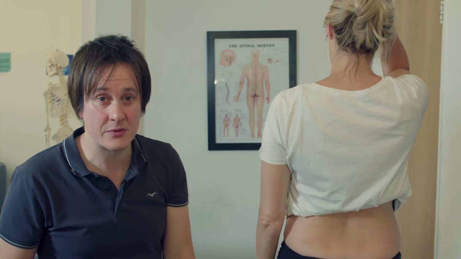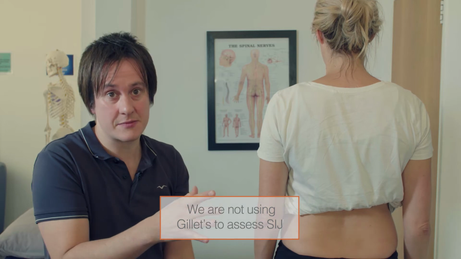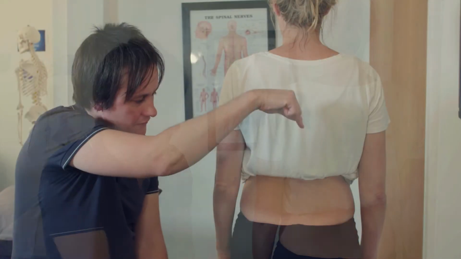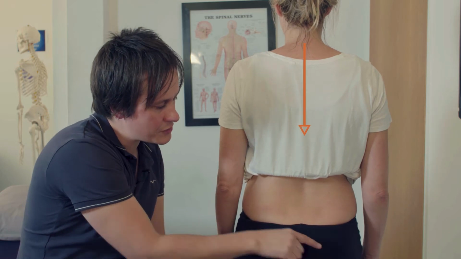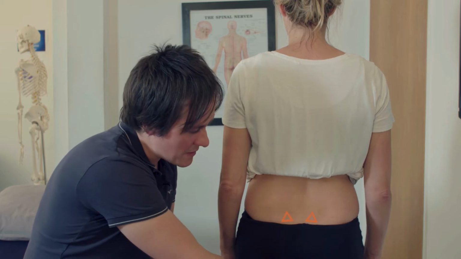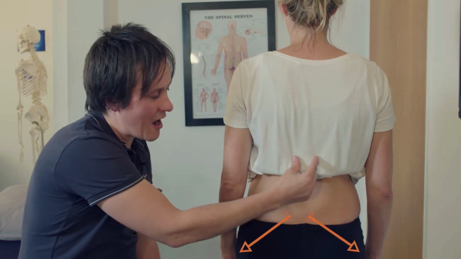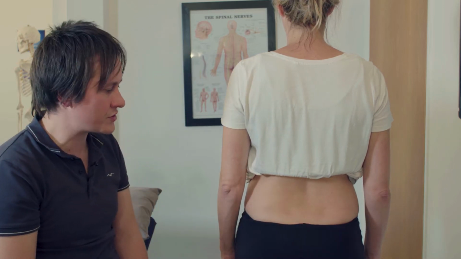The next two assessments we're going to combine, and that's the Gillett and palpation of the iliolumbar ligament. The reason we combine this is because with the Gillett, we're not using this as an assessment for the SIJ. We're looking at the forces that act through the lumbar spine, through to the sacrum, through to the ilium via the sacroiliac joint, and down to the hip.